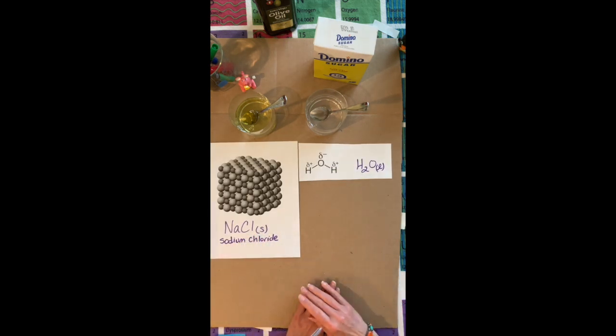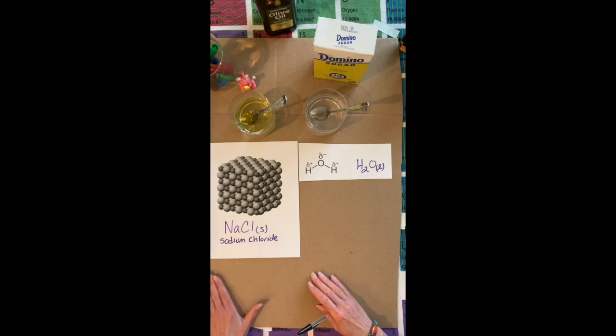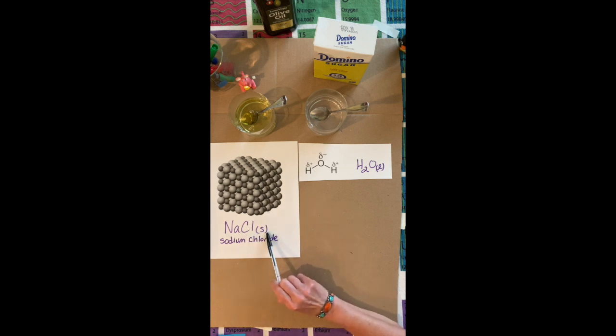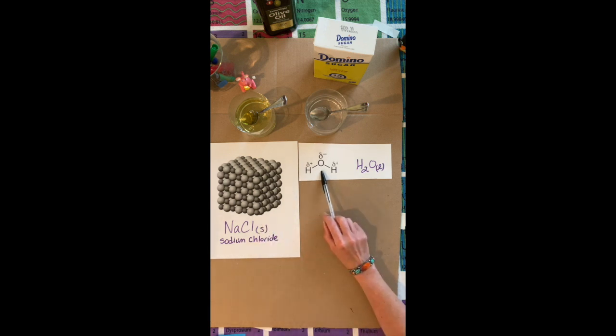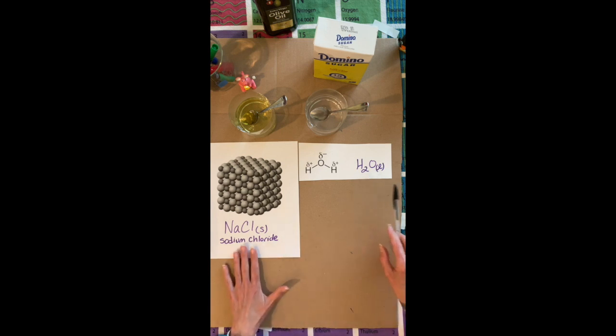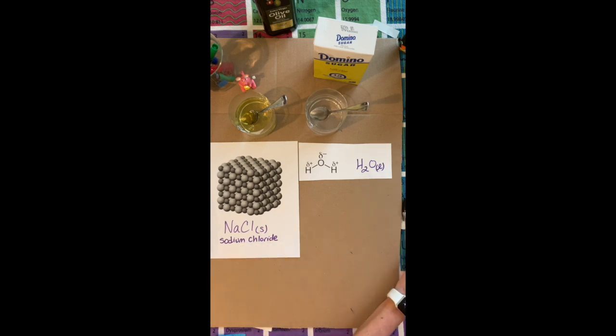Okay, so let's take a closer look at an example of making a solution, and that is using table salt, sodium chloride, in the solid form, and putting table salt into water in liquid form. The most common solutions are made with solid solutes and liquid solvents.